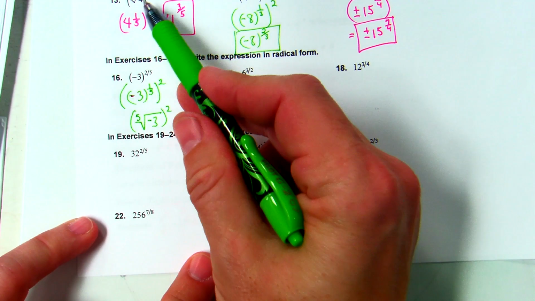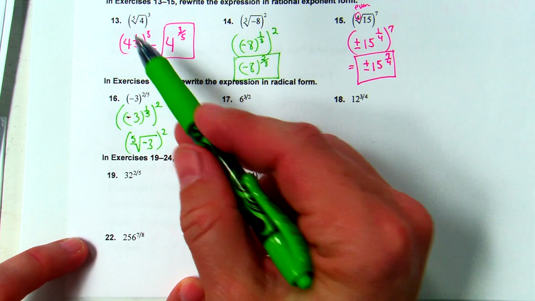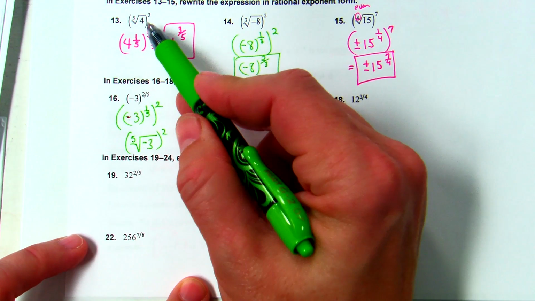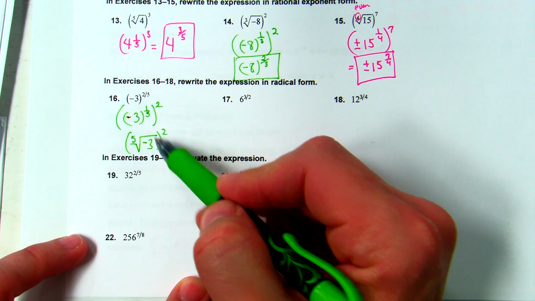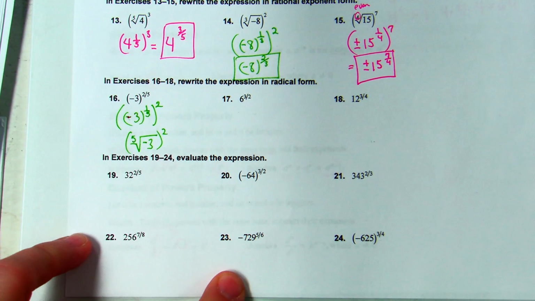So we're basically just going backwards from number 13, 14, and 15. From this form we went to here. Now we're going from here back to the radical form. Yes?